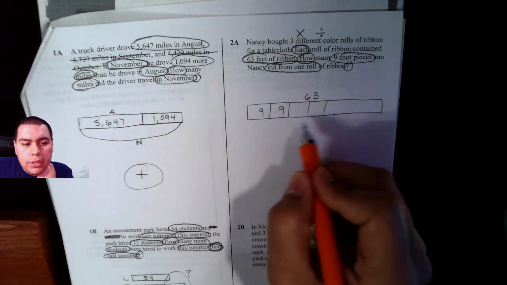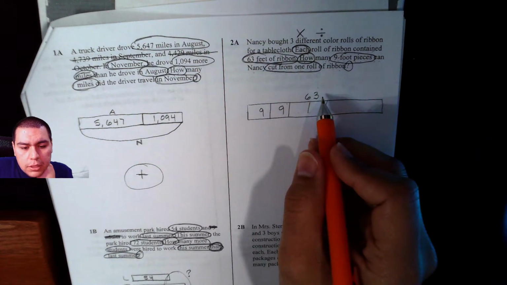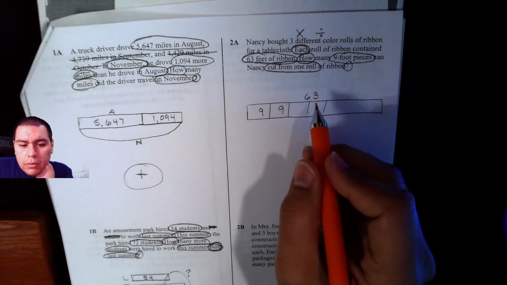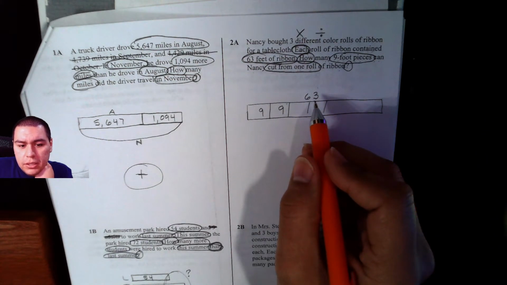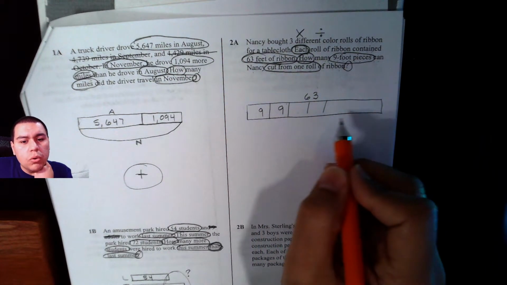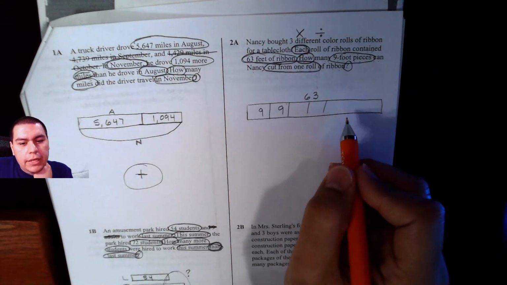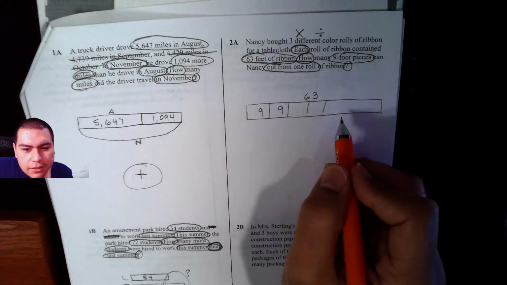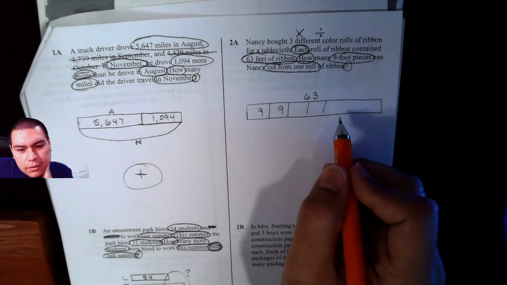So what operation could help me figure out how many pieces she can cut from this one roll? Haley, I see your hand in there. Division, perfect.